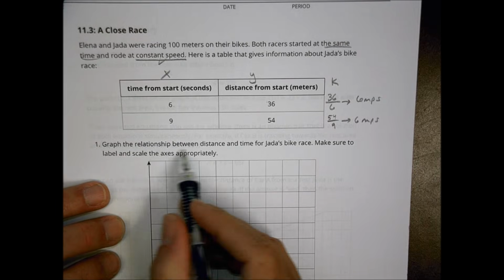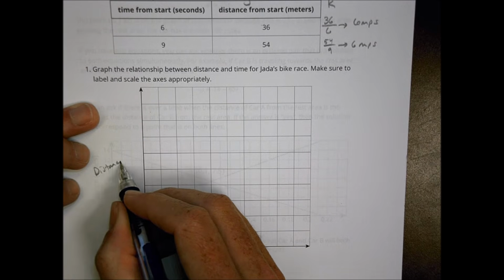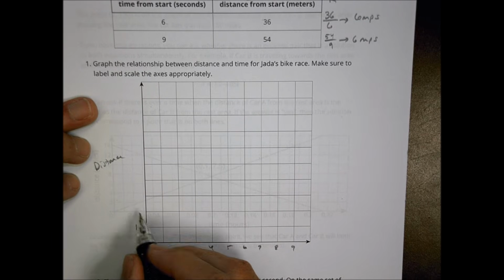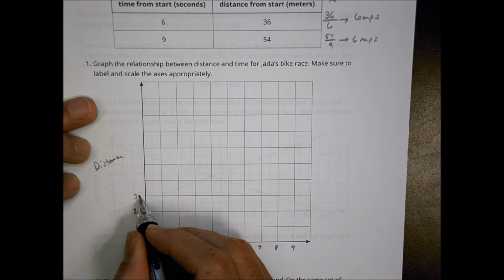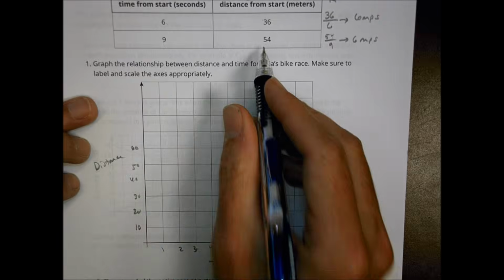It says graph the relationship between distance and time for Jada's bike race. So let's put time down here, and we're going to put our distance over here. And for time, we're going to go ahead and count by 1, 2, 3, 4, 5, 6, 7, 8, 9. And for our distance, we're going to go ahead and count by tens, just so you have enough space on our graph to do this. I got it to 54.